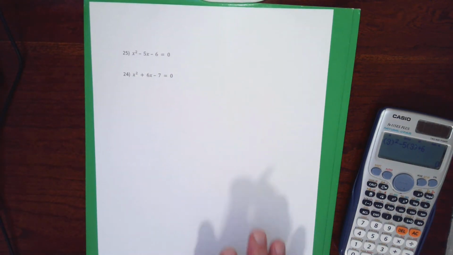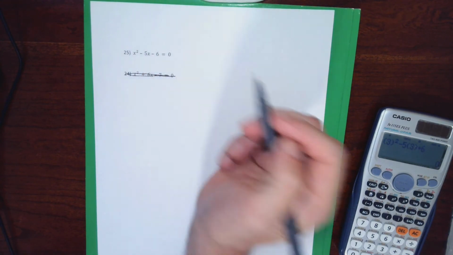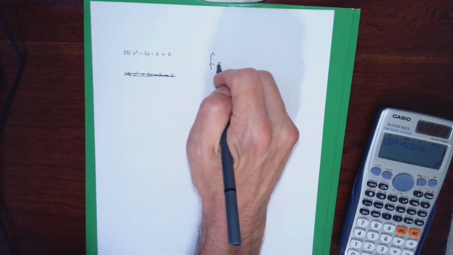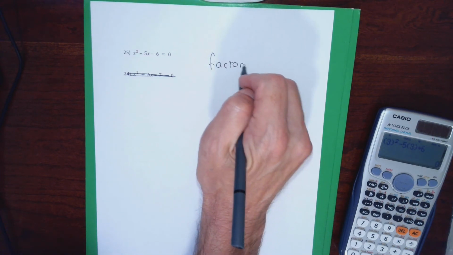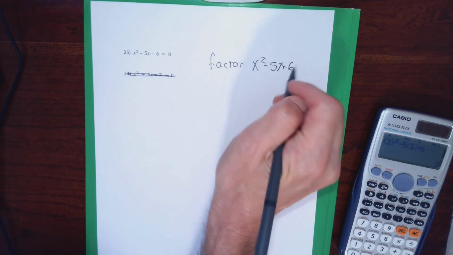Let's do 25 together just so I don't bomb you with homework. So for 25, I'm going to sight factor. Right side is 0. My goal is to have one side 0, the other side factored. I need to factor to get started x squared minus 5x minus 6.